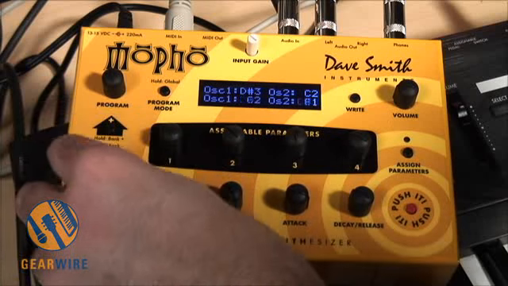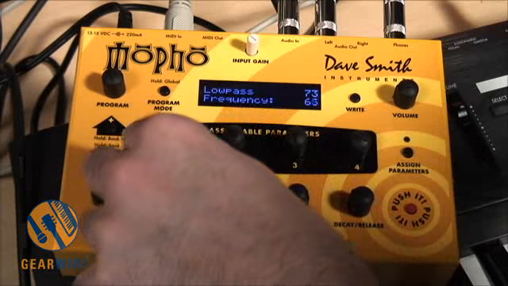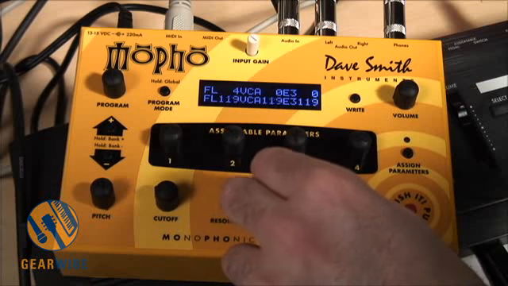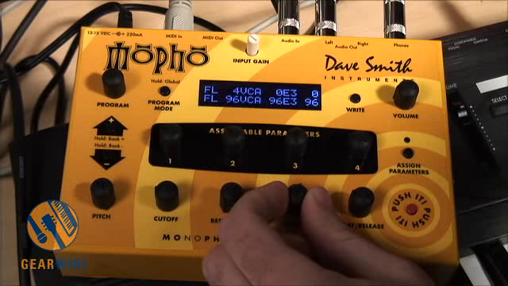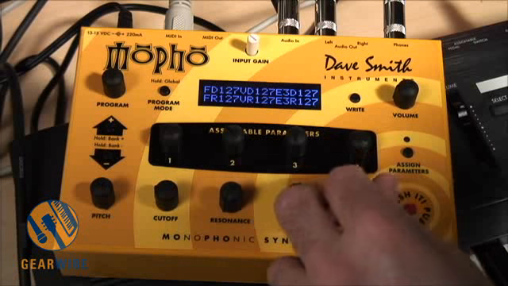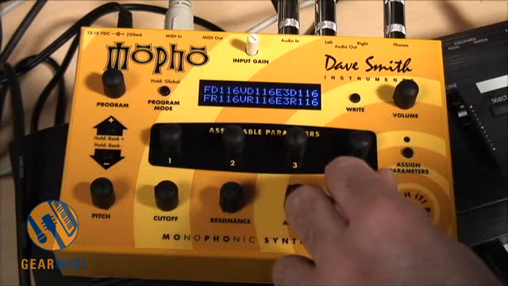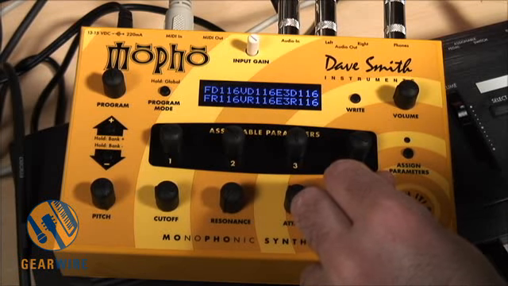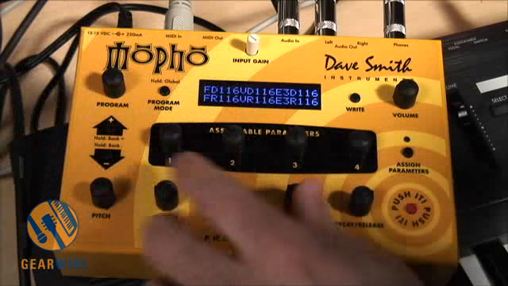Along with pitch control for the oscillators. Now above these you will see the assignable parameters.